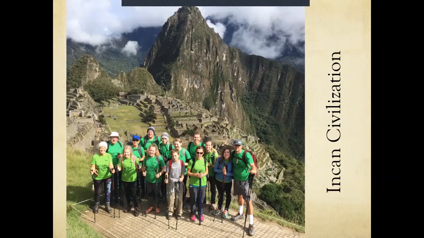And this is my niece right here. So she and her husband, Harrison, and his whole family spent one of their winter breaks at Machu Picchu. So there's the grandfather and the aunts and the uncles and the brothers and the sisters and the parents, and everybody all went and hiked the Incan Trail and went to Machu Picchu.